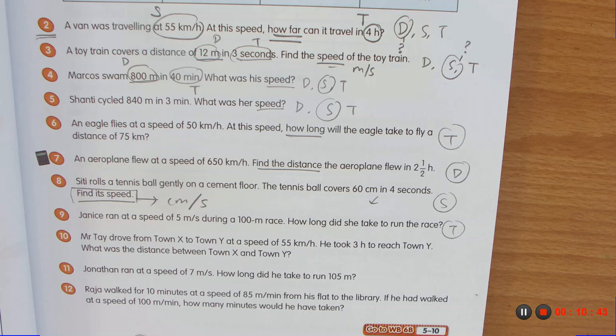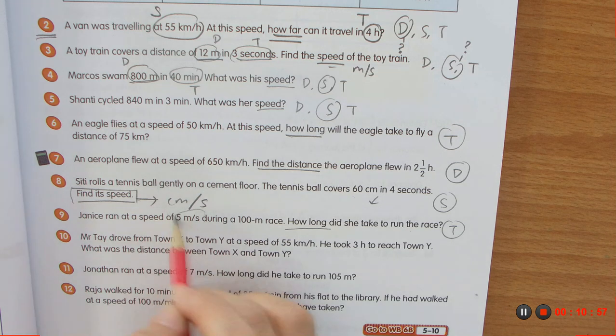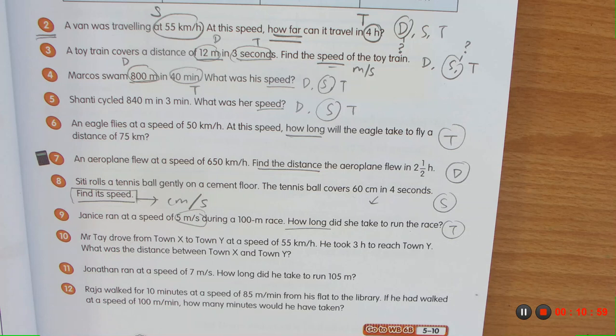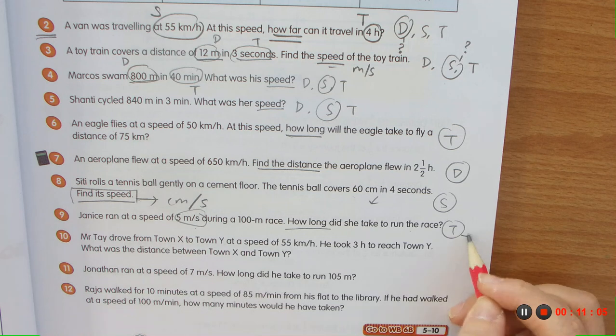Yes, you are right. You're supposed to look for the time duration. So what is the unit of measurement in this question for time? The clue is in the speed. Look at the speed. Seconds, thank you.